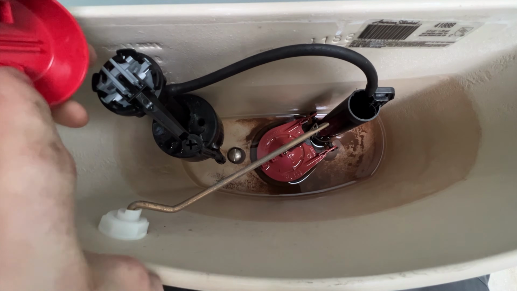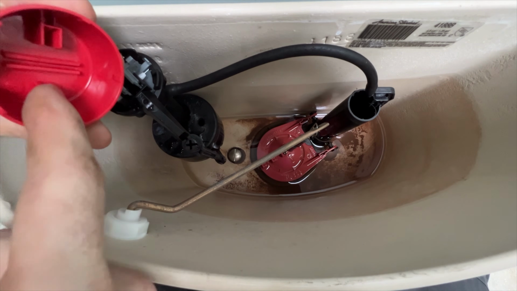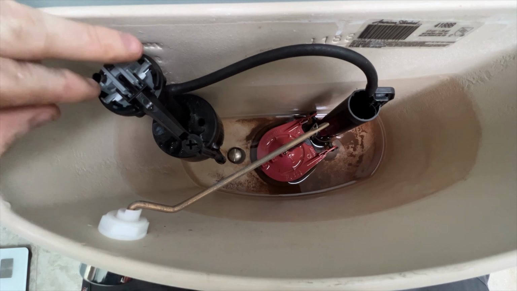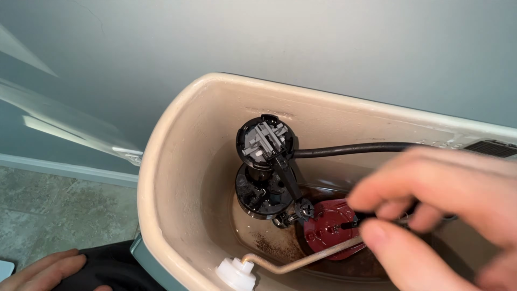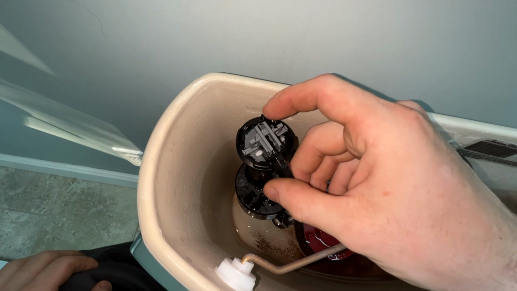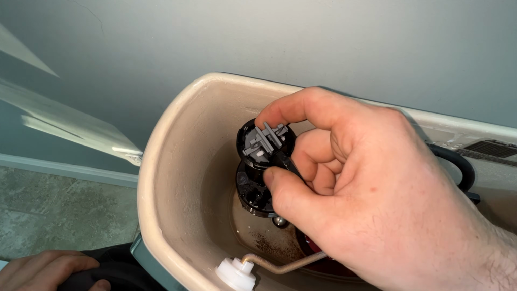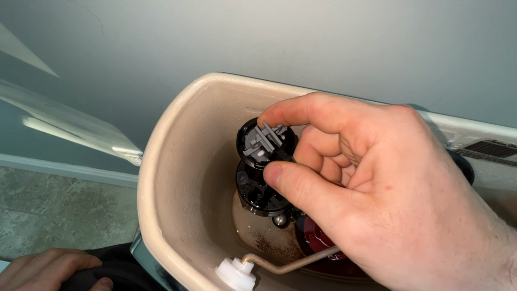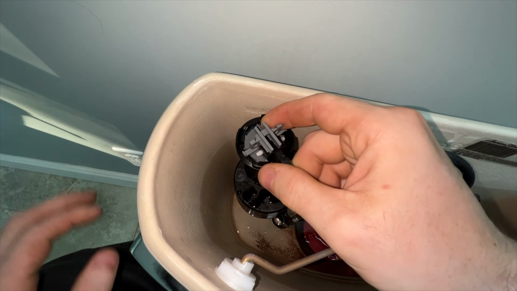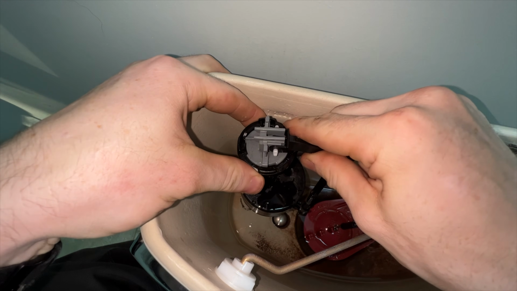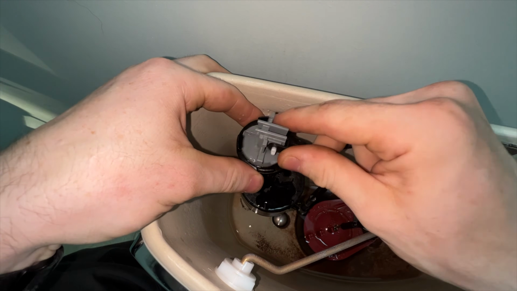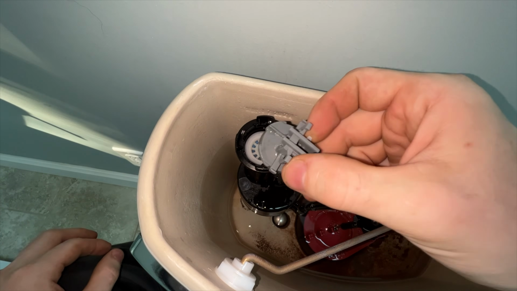It's actually attached here and here to these two posts. Now, these valves are made kind of like a bayonet connection. So you just twist like that, and it will pop this up.